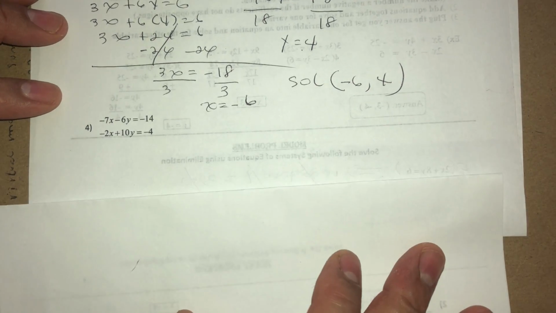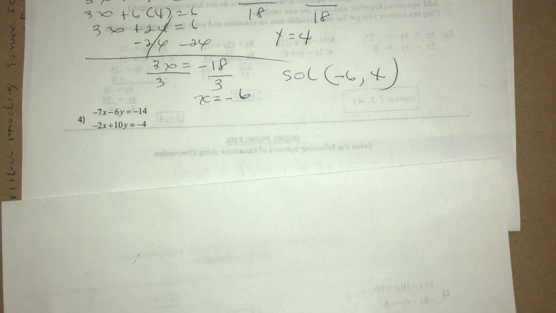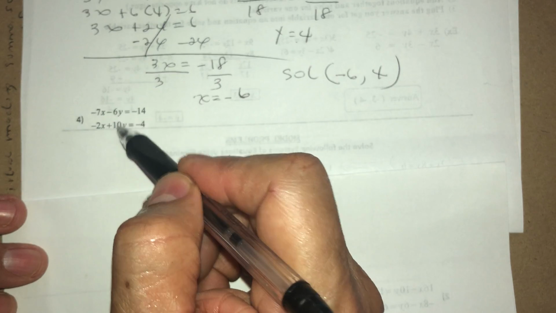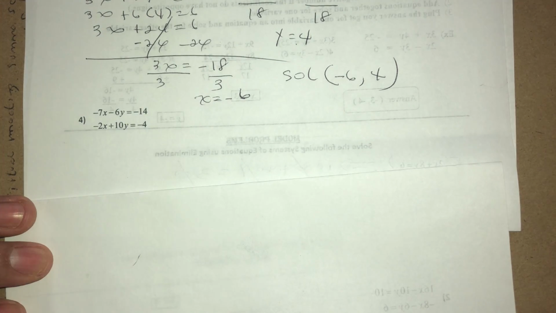Now the last one, number 4. Remember, guys, remember what I say. Look for the variable that has different signs. If you notice here, the y's have different signs. So I will choose that one because I don't have to worry about the signs.